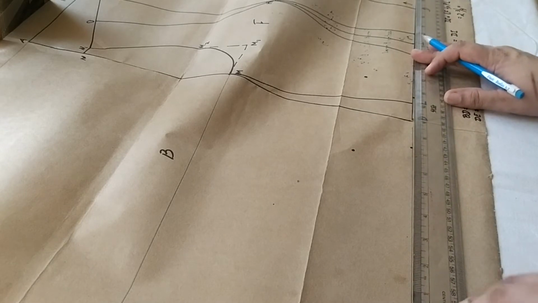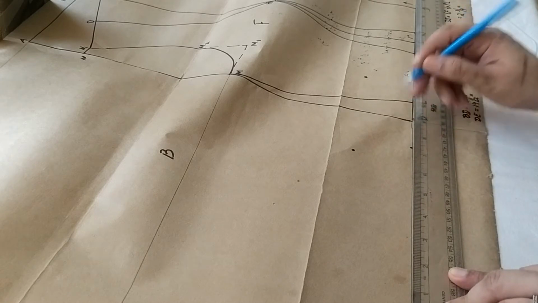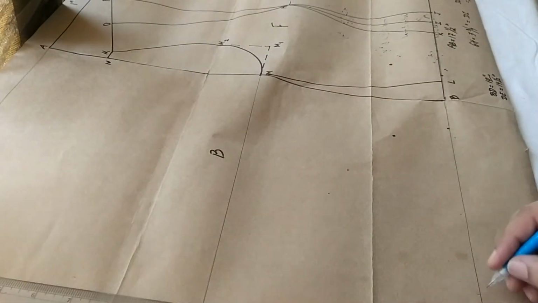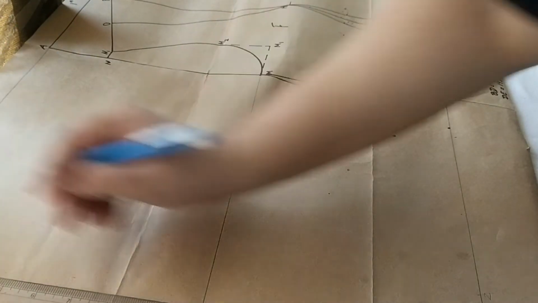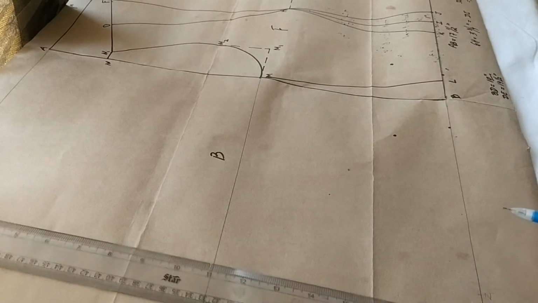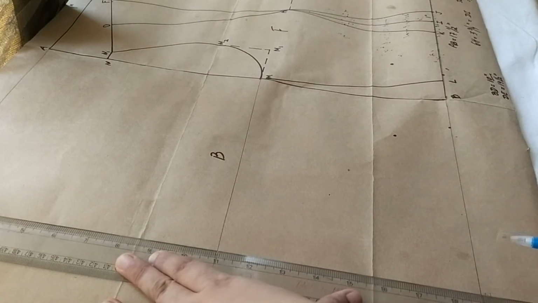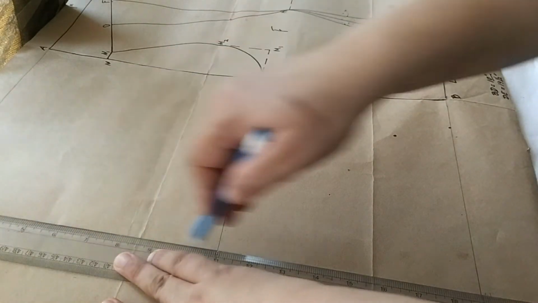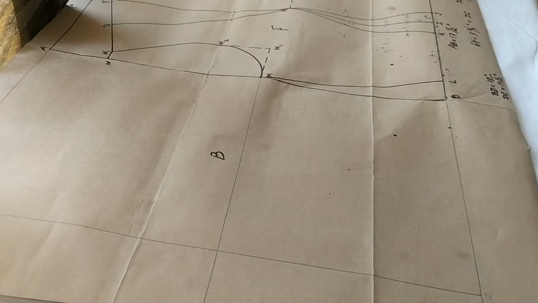And here BZ is the other marking, again at a gap of 9 inches. After doing this, let me label it as Z and this as A dash. After marking A dash and Z, we will join them together with a straight line.